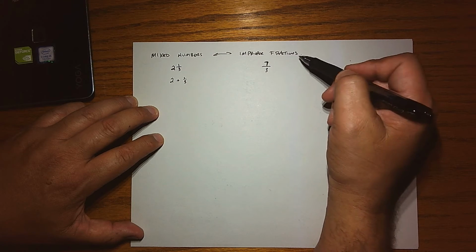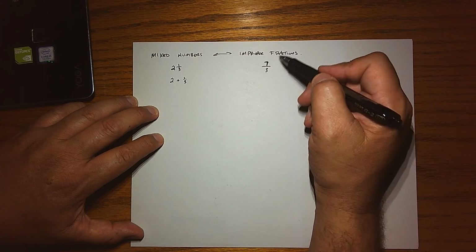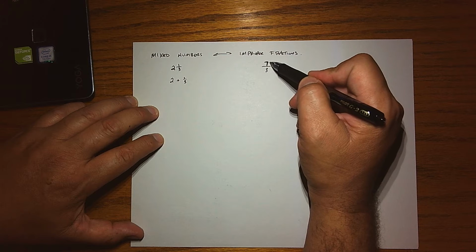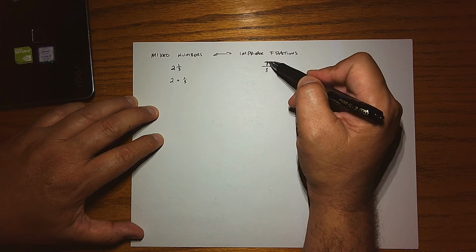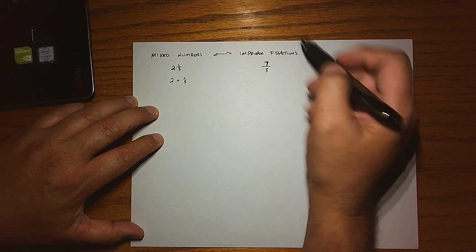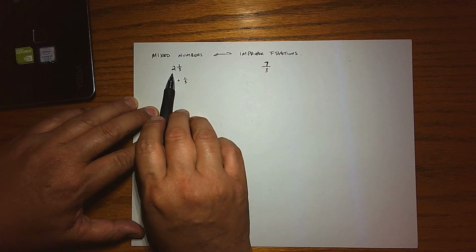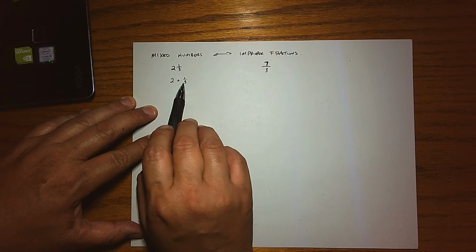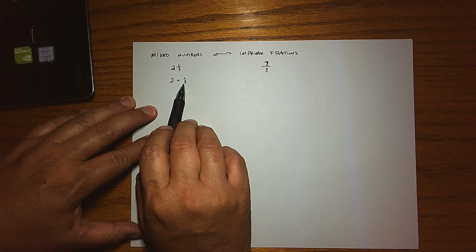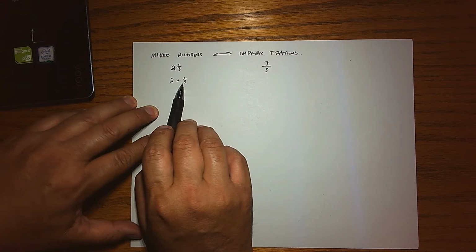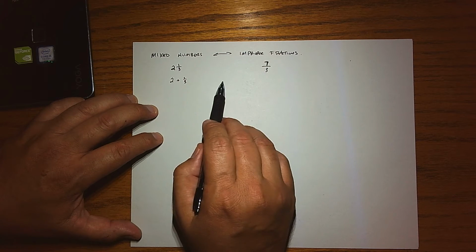So we're way more than a full pizza. An improper fraction is a fraction where the numerator is larger than the denominator, and a mixed number is when I'm combining a whole part and adding it to a fractional part. And it turns out that these two are the same.